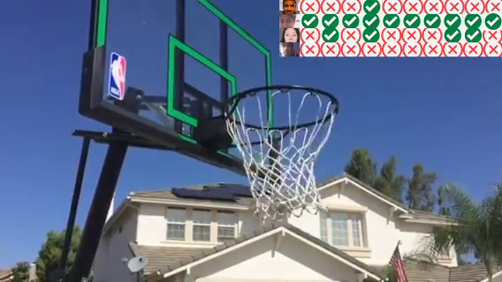This is Ashu's last shot. Well, looks like Ashu made all his shots. How did you do it, Ashu?